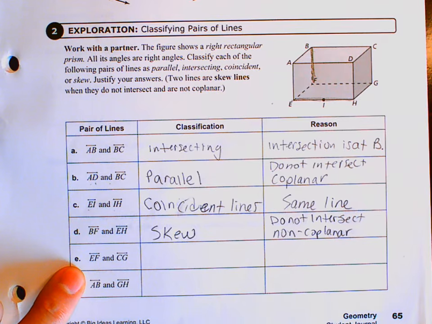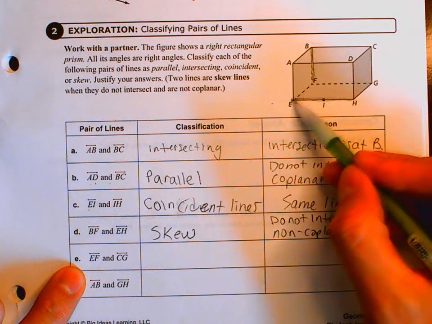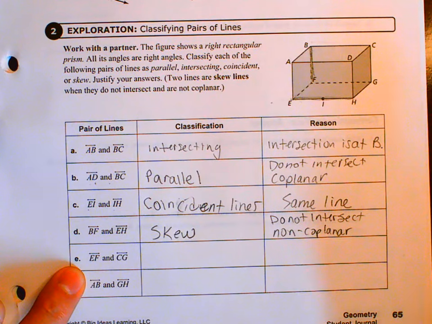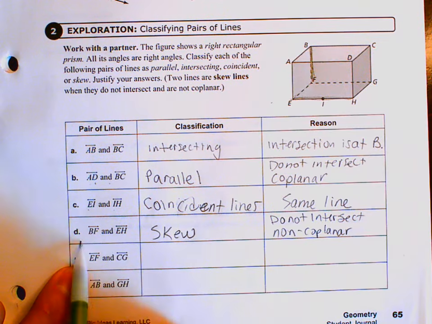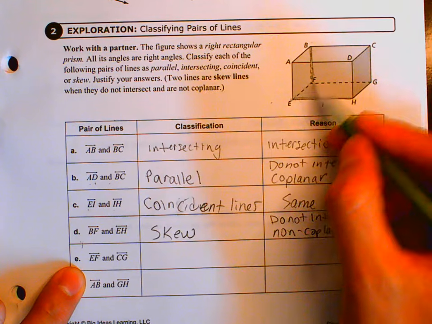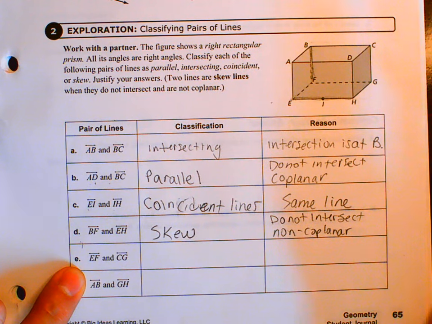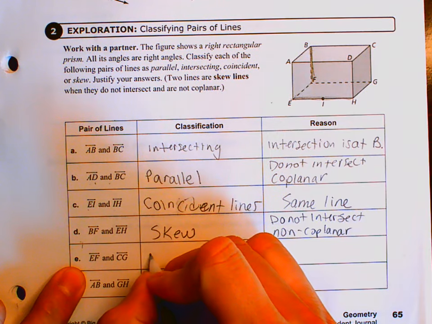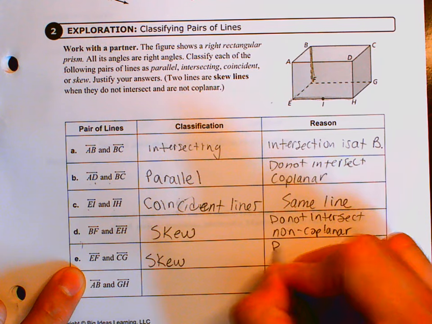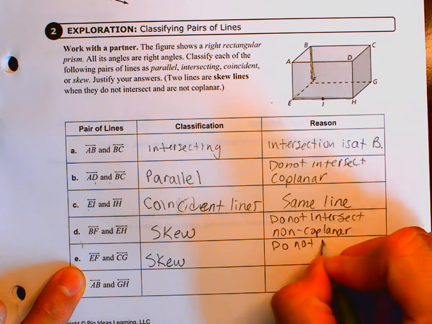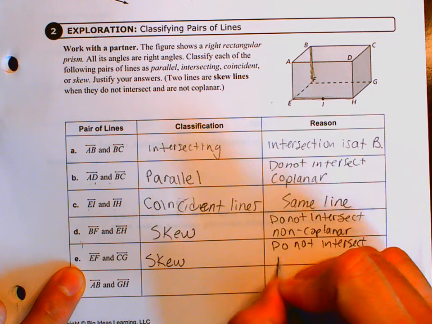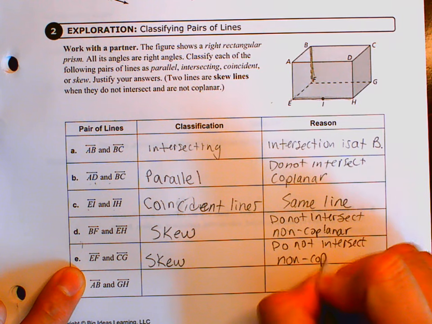Now, EF and CG. EF and CG have the same situation. These two lines do not intersect, and they're also not in the same plane. So we say that these are also skewed lines for the same reason. They do not intersect, and they are non-coplanar.